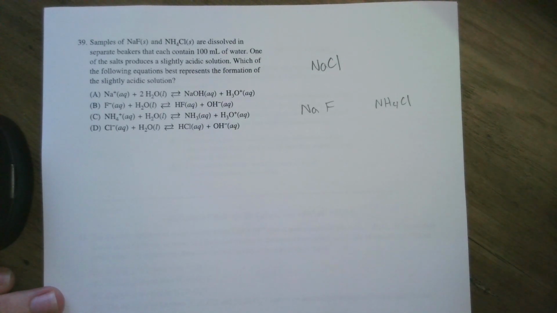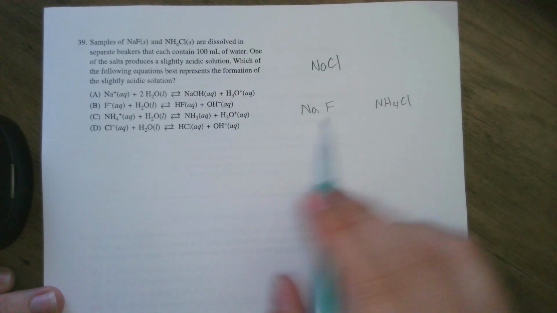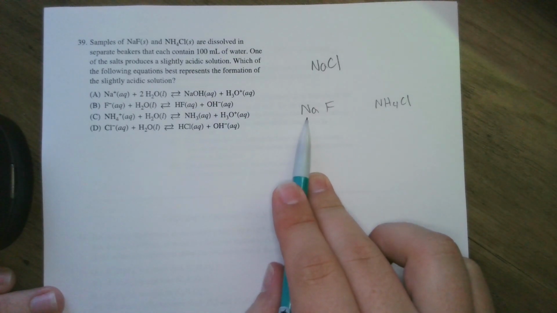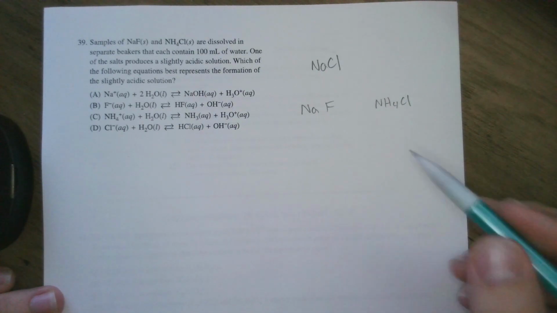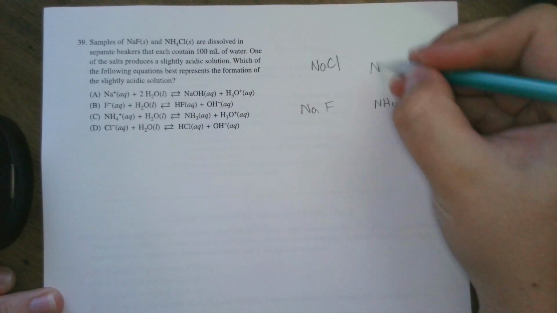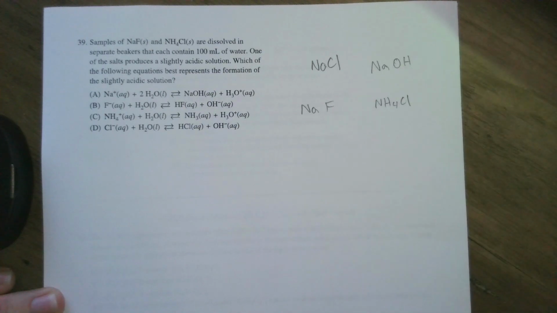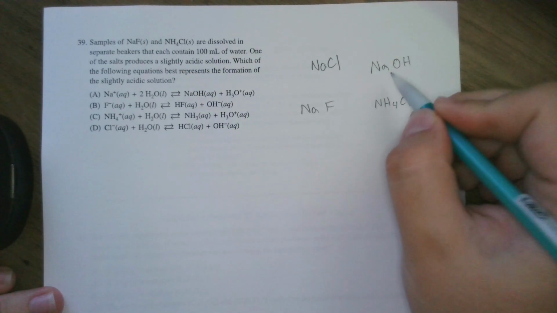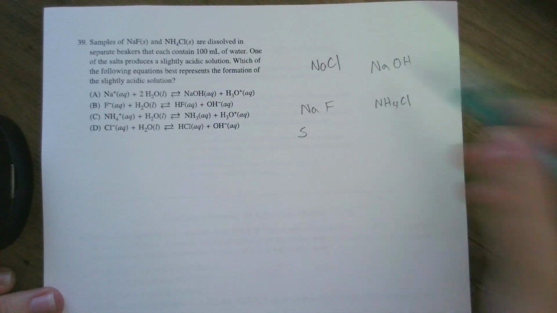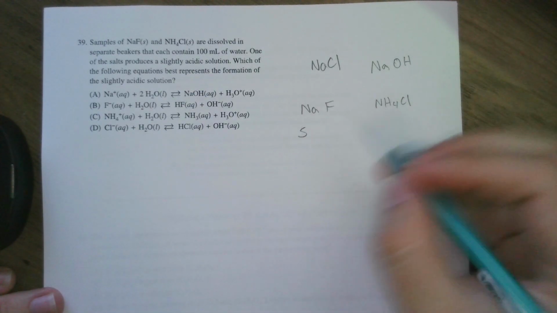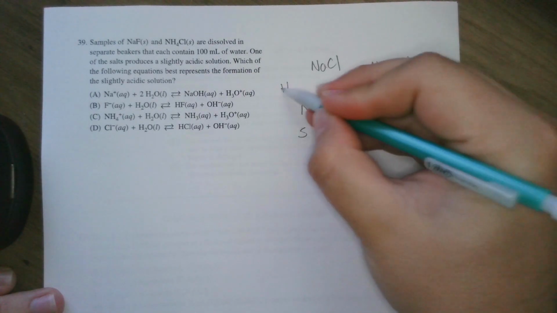If you want to find out if a salt is acidic or basic, first you're going to look at the metal, Na. Where does Na come from? If we're talking about acids and bases, the most common thing with Na would be NaOH. That's a strong base. So Na comes from a strong base. F comes from HF.